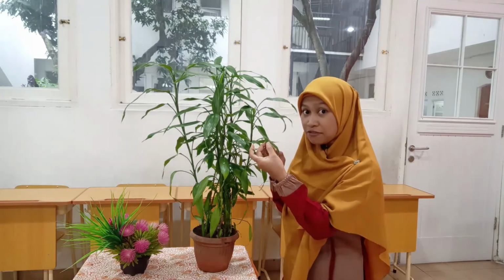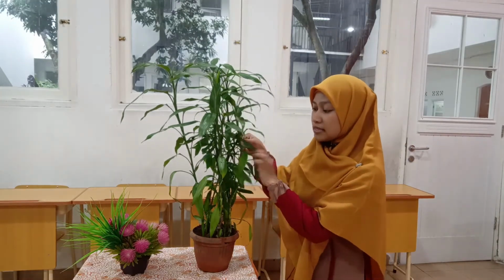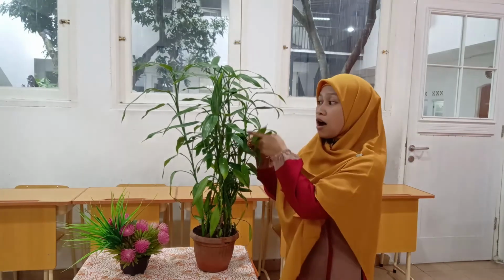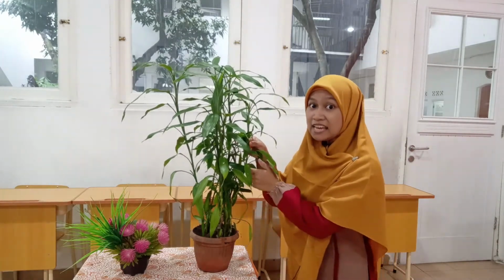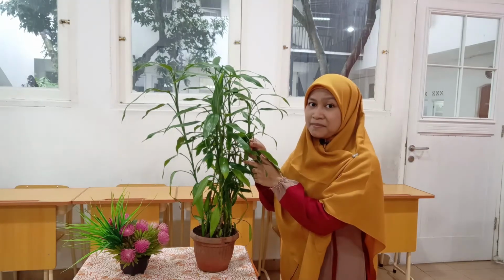Now we discuss some parts of plant. The green one is leaf. We also can see the longer one, which is standing, is a stem. And the inside of the soil, there is root. Root usually like hairy parts or there is branch. Okay, my students, those are the parts of plants that we can discuss today.